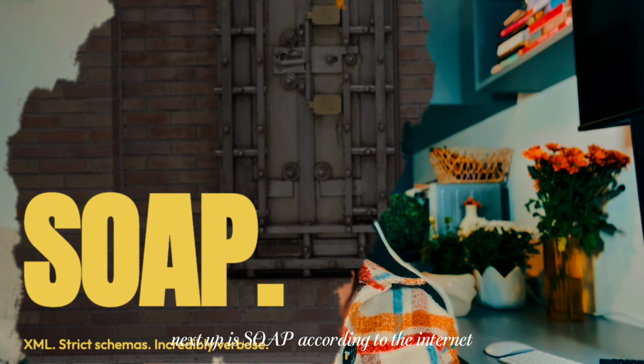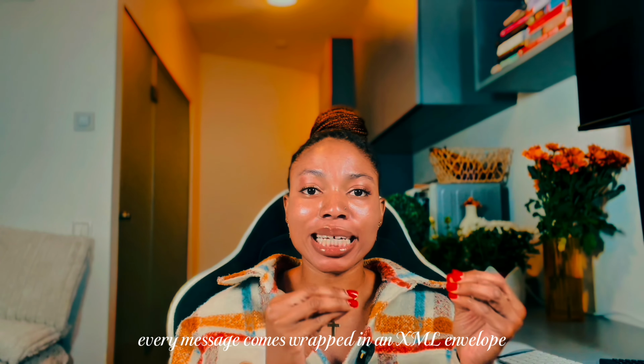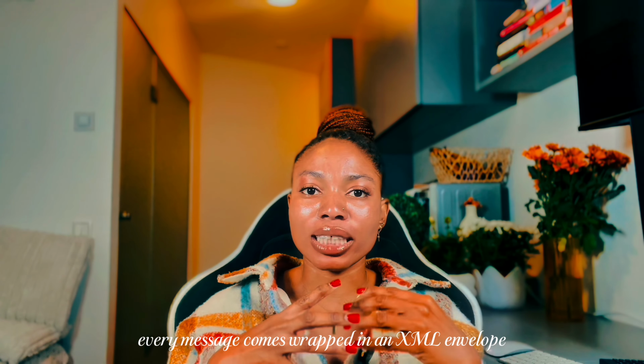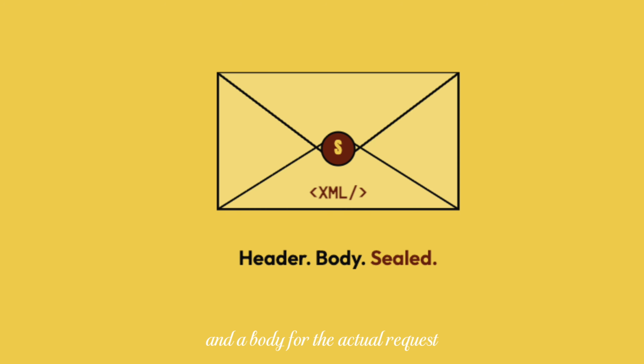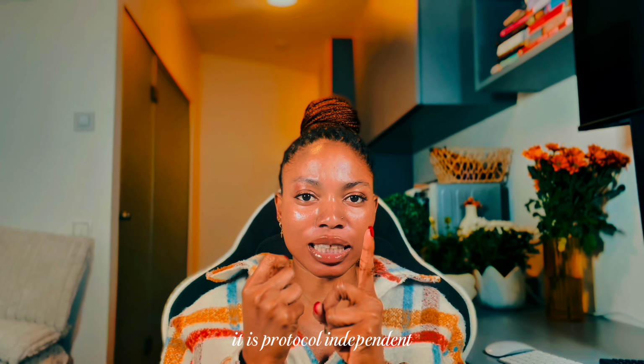Next up is SOAP. According to the internet and Reddit, because I believe everything I read on Reddit, SOAP is the grandfather of API styles. It uses XML for everything, strict schemas, incredibly verbose. Every message comes wrapped in an XML envelope with a header for metadata and a body for the actual request. And the contract for every operation is defined in a WSDL file. SOAP has strict types. Every operation is enumerated.